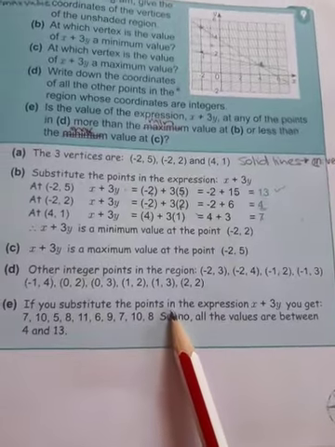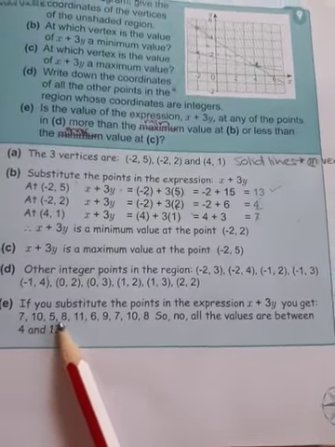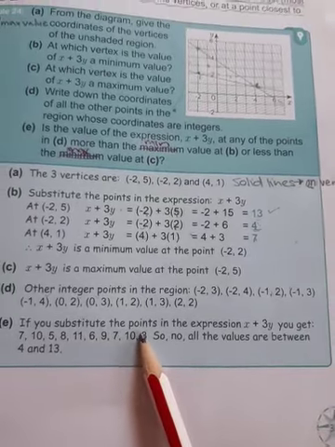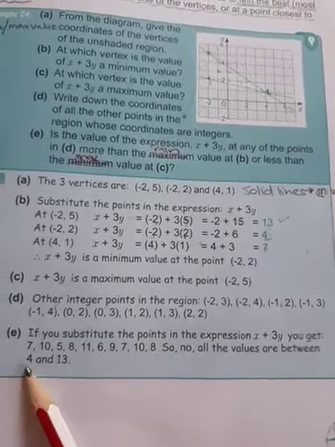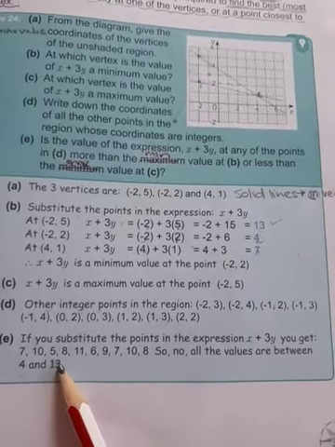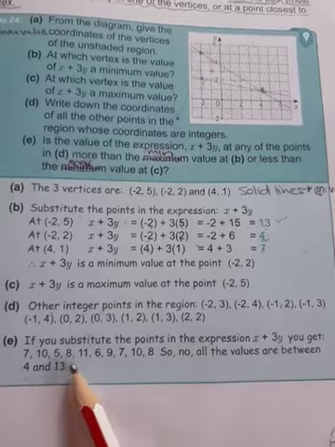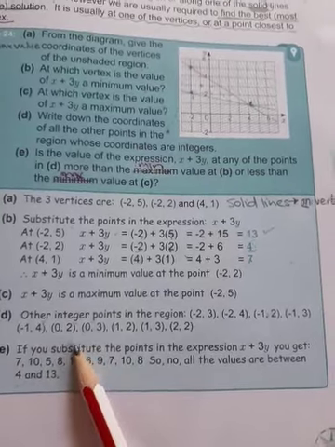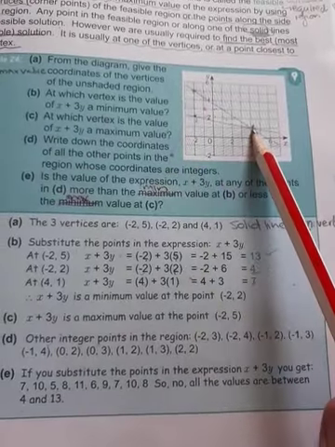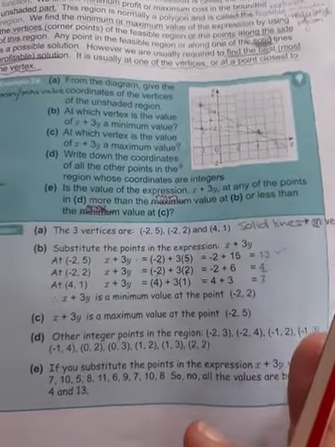And when you look at the answers again, you will get 7, 10, 5, 8, 11, and so forth. But if you look at that, you will not get less than 4, which was the minimum value, and more than 13, which was the maximum value. So with this, we prove that your minimum and maximum will be at the vertices or close to the vertices.